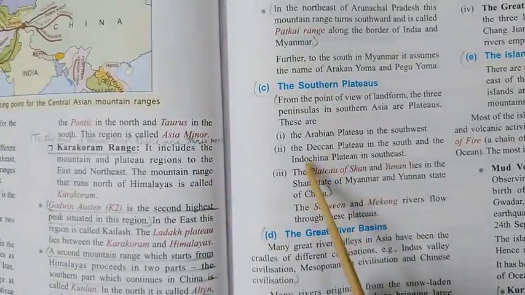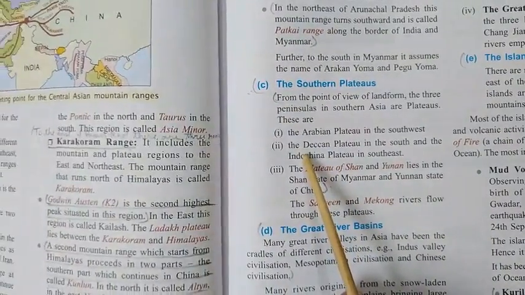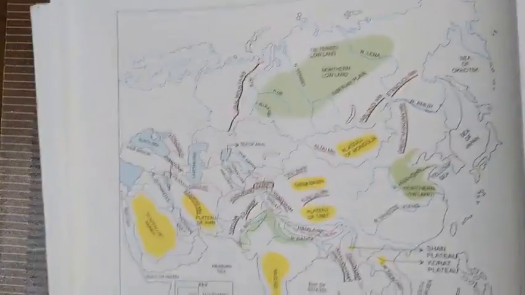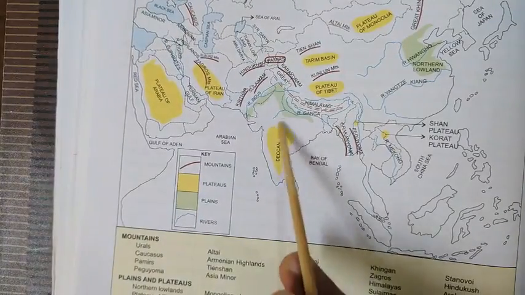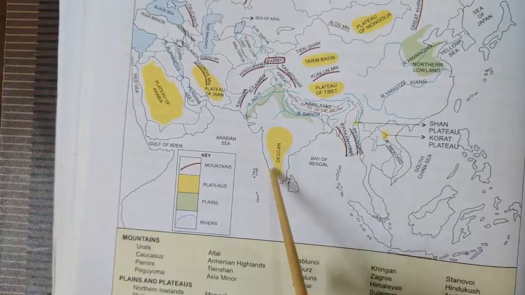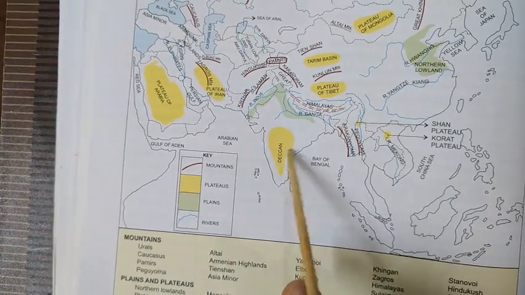Now next one is the Deccan Plateau. This is a very, very important plateau in South India. As you can see here, in South India, the whole of South India is a big plateau. It is called the Deccan Plateau.